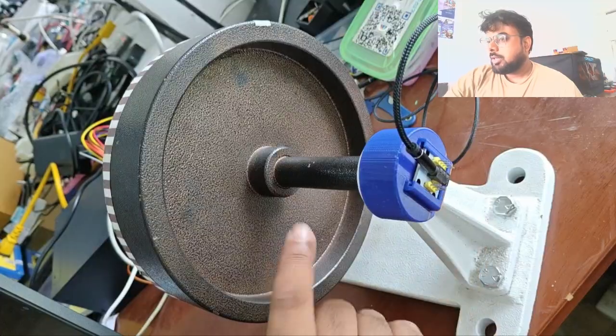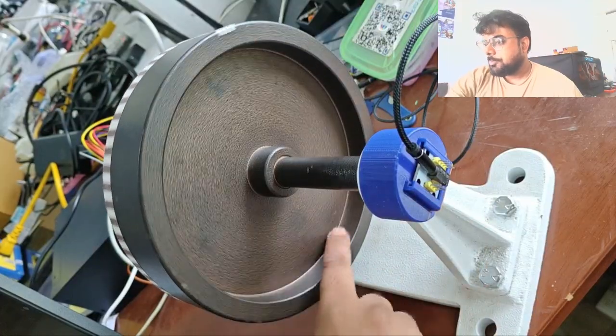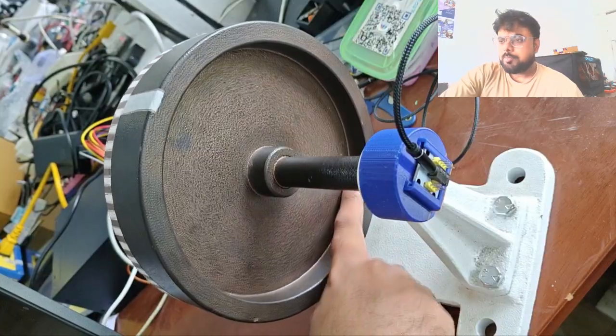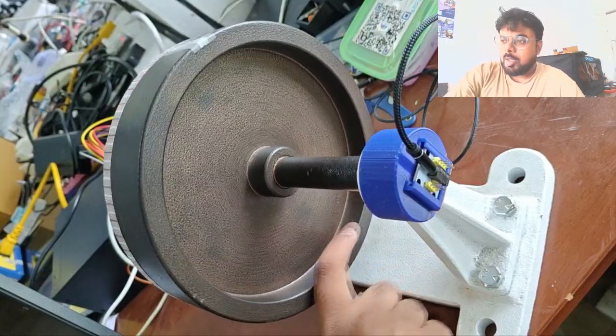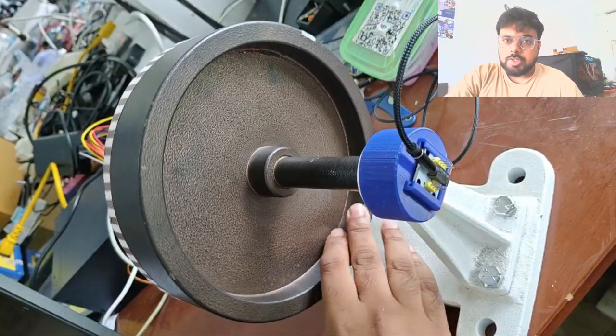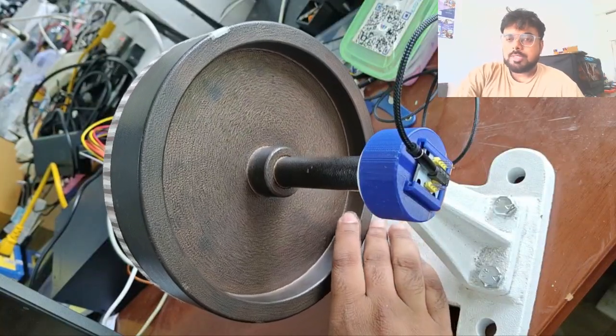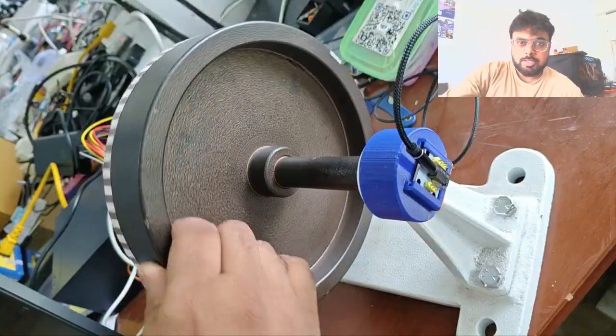Now that magnet is attached to this flywheel. Flywheel experiments are pretty common in mechanics labs, where often you want to find the moment of inertia of the flywheel. And this involves counting the number of rotations that the flywheel has made.